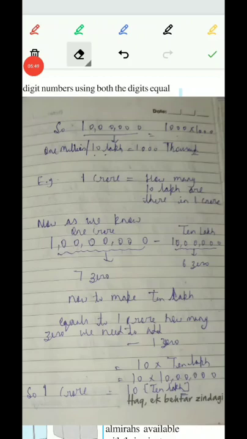So we need 3 more zeros with 1000, because in 1 million we have 6 zeros and in 1000 we have 3 zeros. To add 3 more zeros, we will multiply 1000 with 1000 so that it becomes equal to 1 million. That's how we convert the number. The important point to keep in mind is that we have to make the number of zeros equal in both the number we are converting and the number we are converting to.